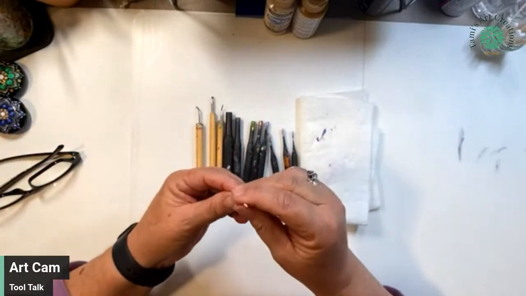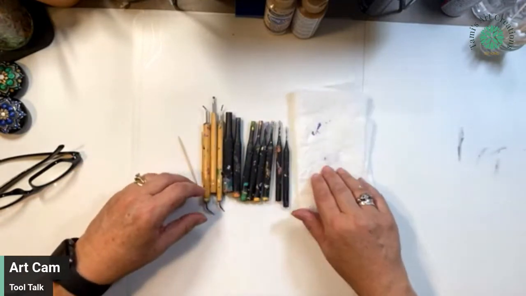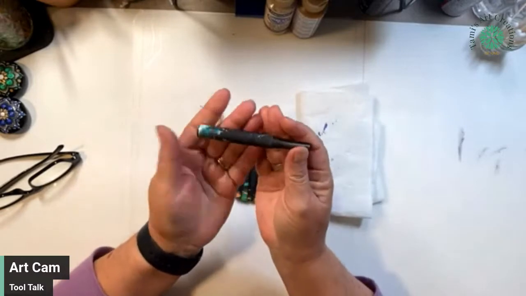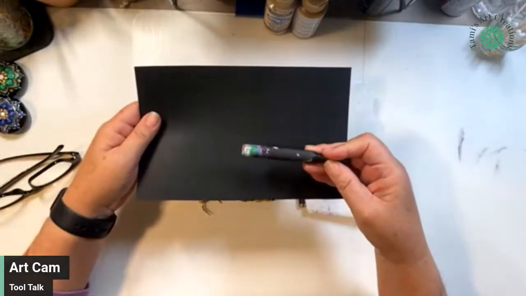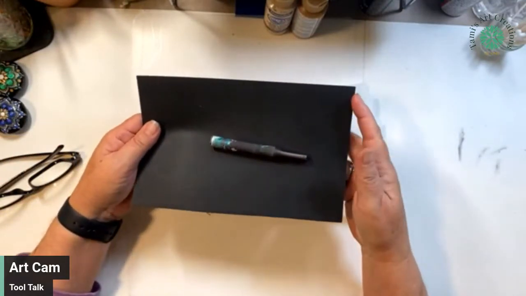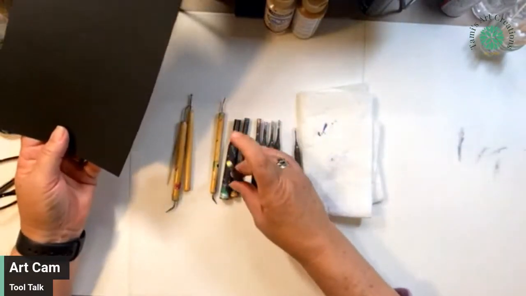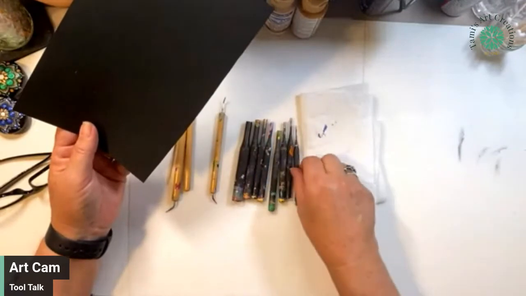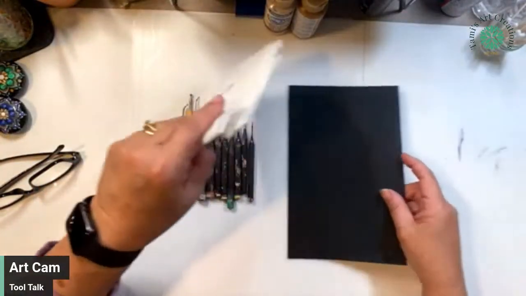Can you tell me if you guys can see this okay? And these worked great. You could use both sides. Let me see. Maybe if I do this. You could see both sides of the tool, or use both sides of the tool, which I did a lot. And these were great. This is what I had, right?